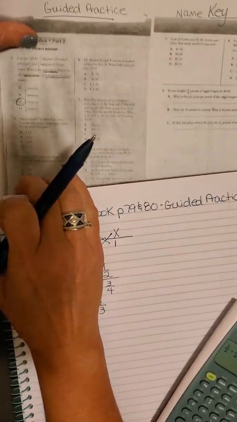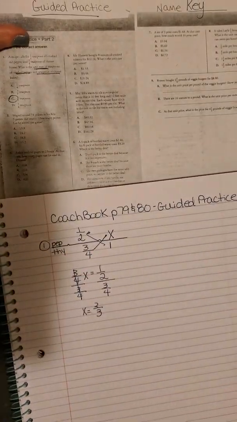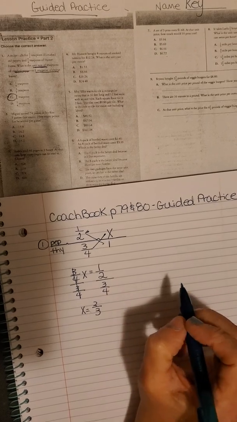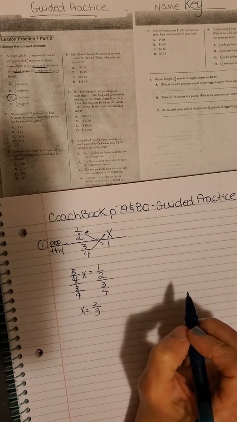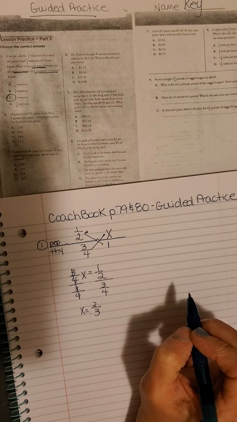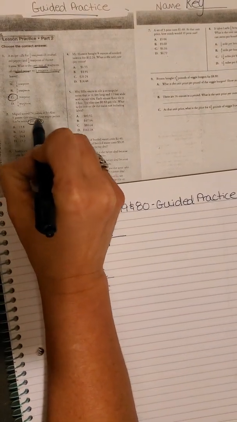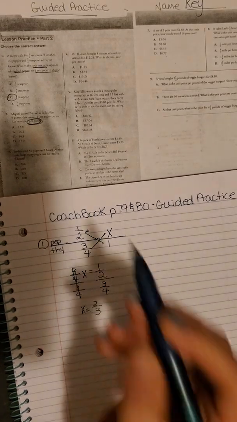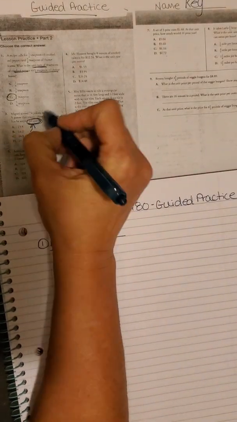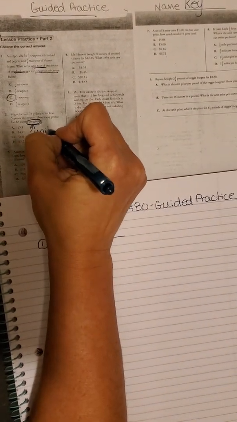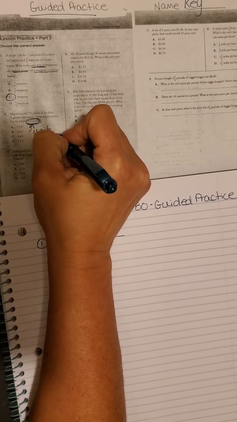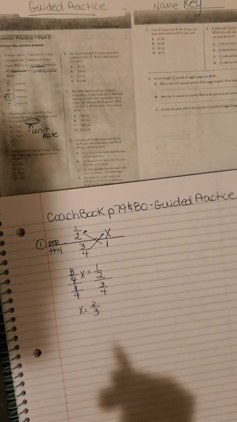Okay, number 2. Miguel scored 74 points on his first 5 games of the season. How many points has he scored per game? In the problem, per game is what tells you that's unit rate. This word per is telling you that it's unit rate.